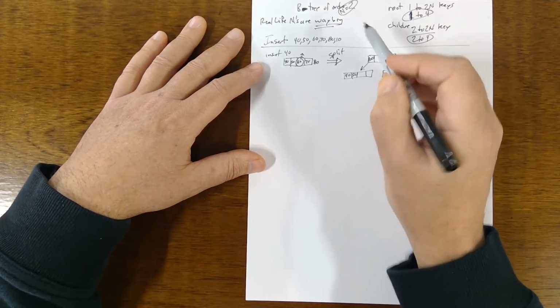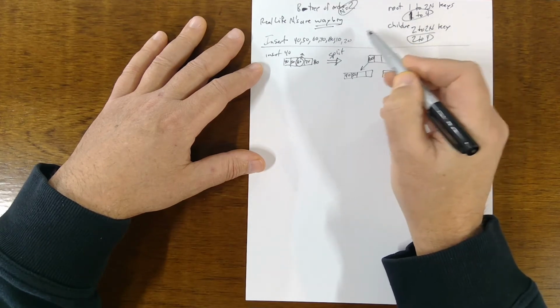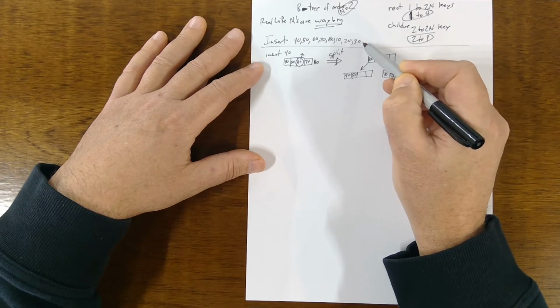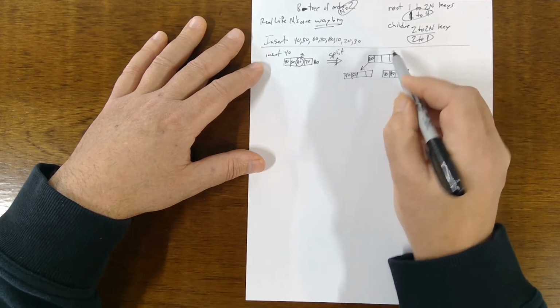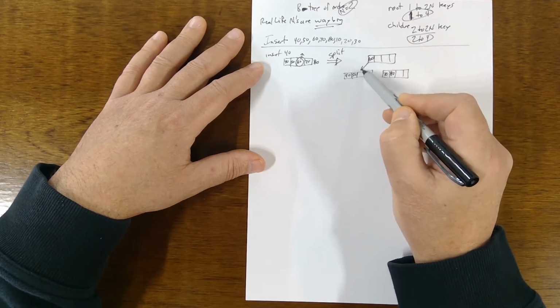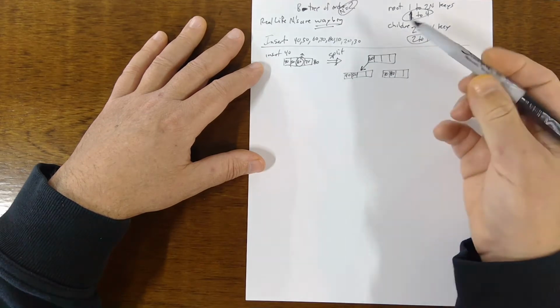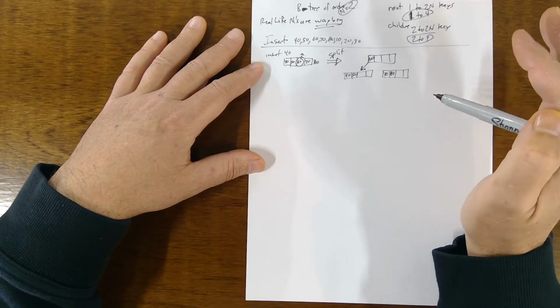Okay, then let's do 20, 30. To do 20, you start here, and 20 is less than 60, so you follow this link. This is a leaf. By leaf, I mean the bottom, right? The leaves are at the very end of the tree, as in real trees.